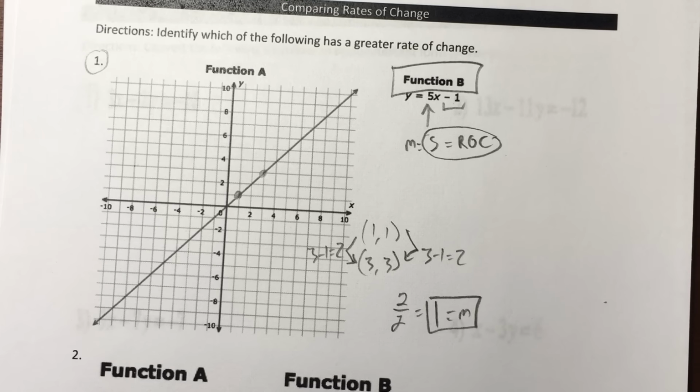Make sure you're calculating rates of change for both tables and graphs if necessary.